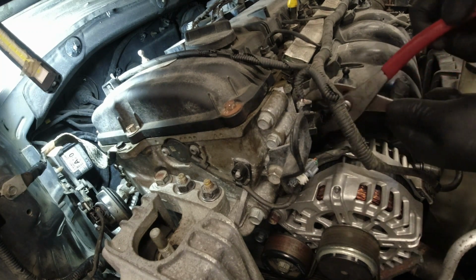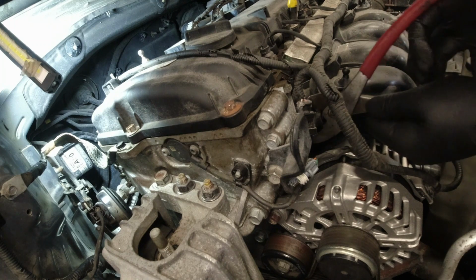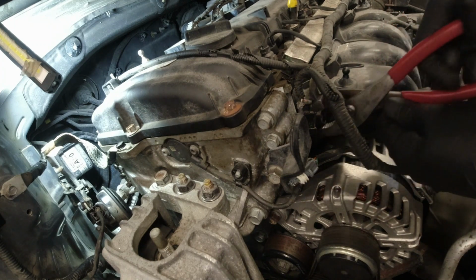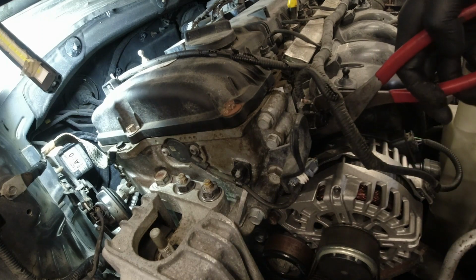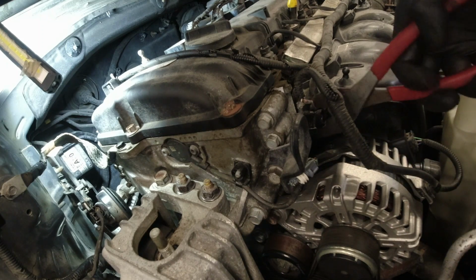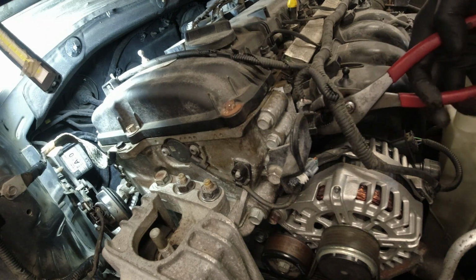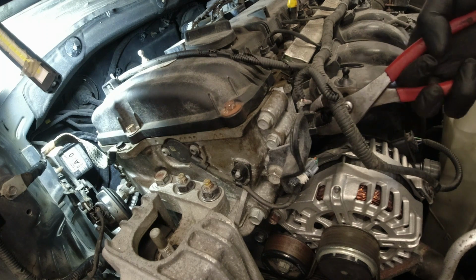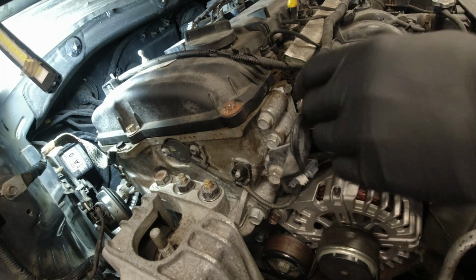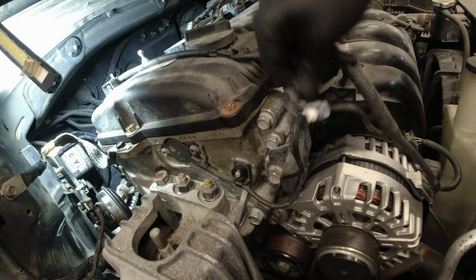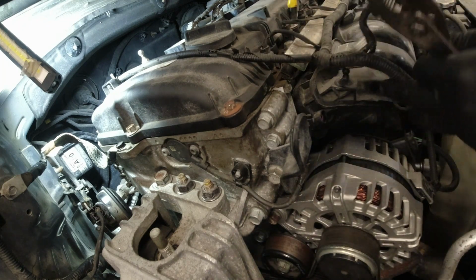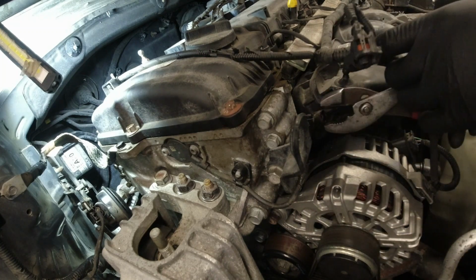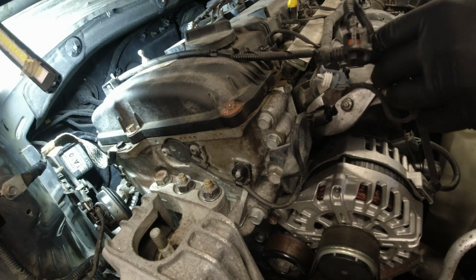This is the challenging part. Sometimes these guys are hard to remove. So all we have to do is just move it around a little bit. Okay.